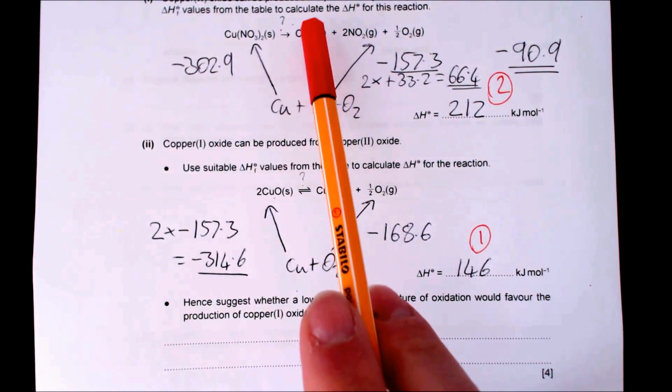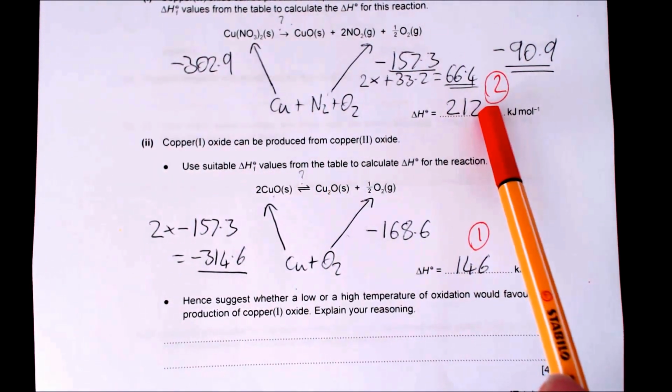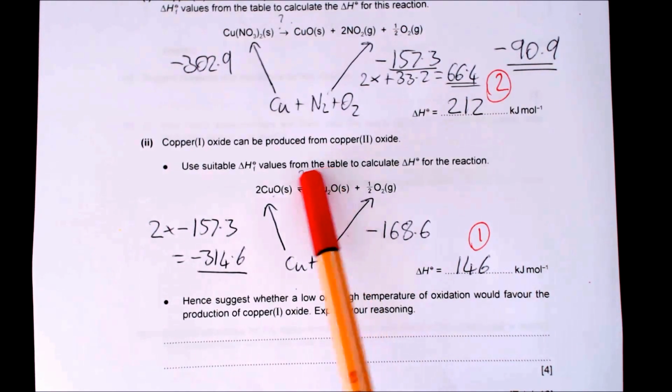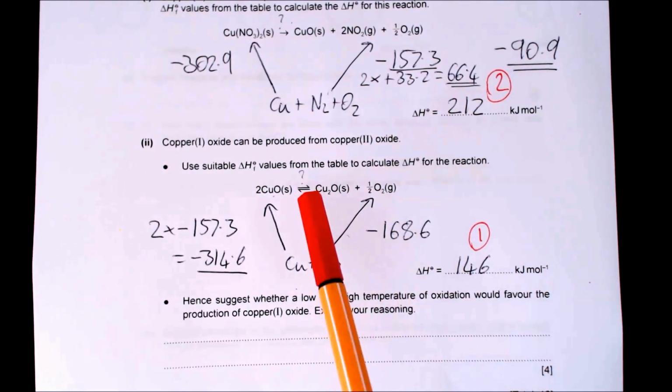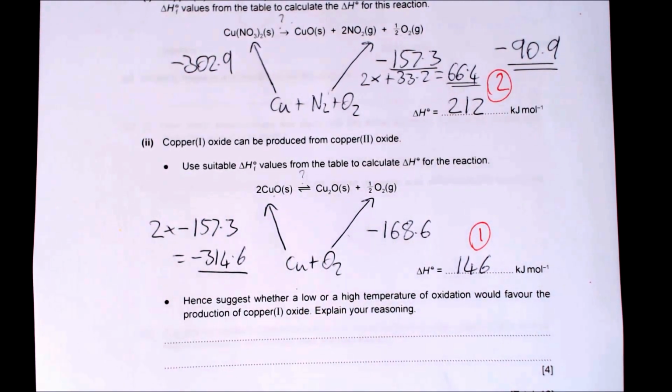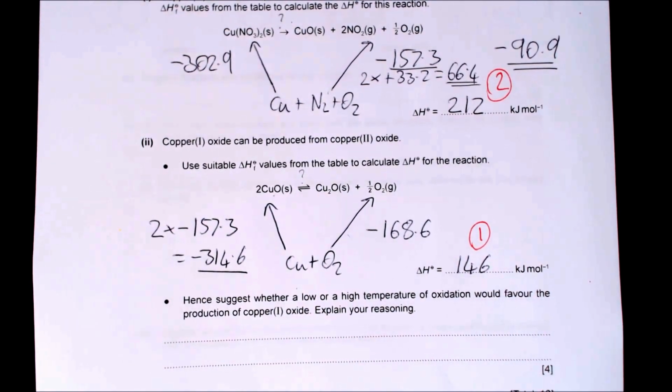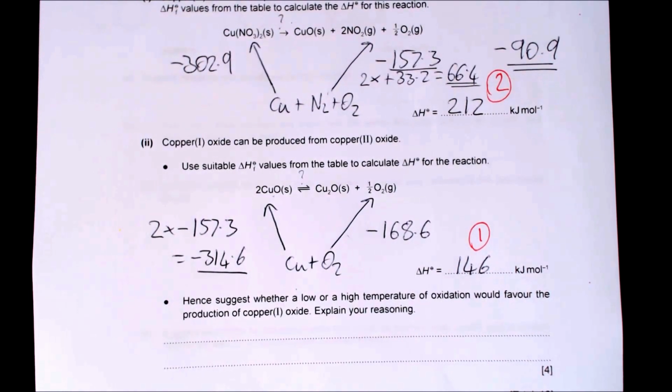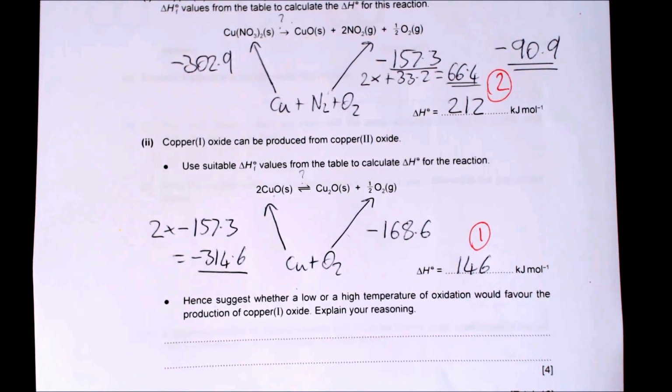So we make the copper 2 oxide first, that's endothermic, and we make the copper 1 oxide is also endothermic. So actually by heating this up, this will encourage the reaction to move in the endothermic direction, which will then obviously allow you to produce more copper 1 oxide. So it's just Le Chatelier's principle.